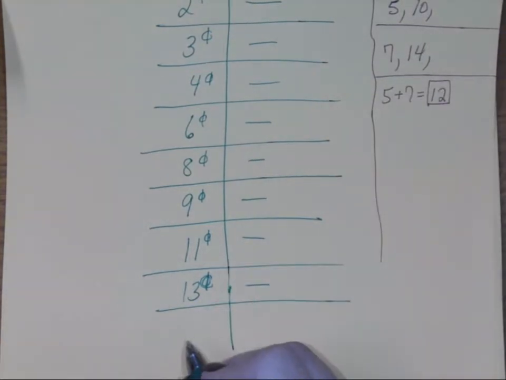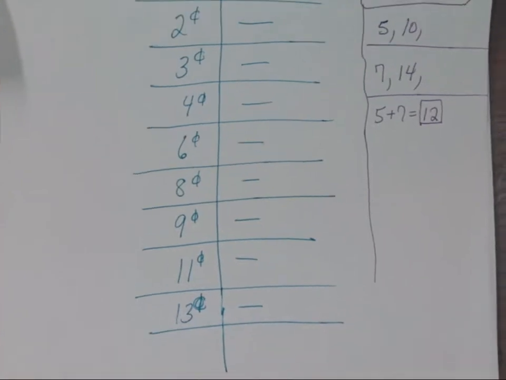And I come back to my table and I want to write 15, but then I go, wait. 15 ends with a 5.